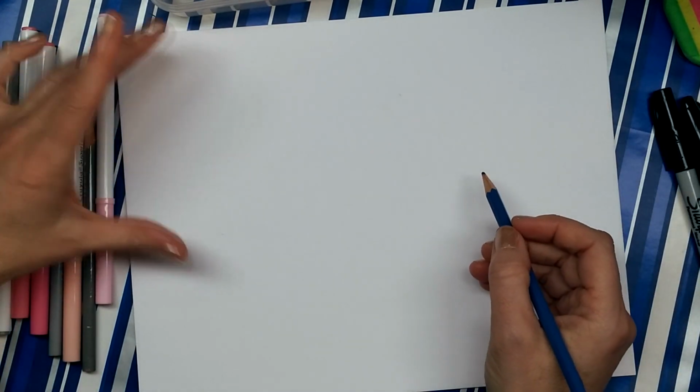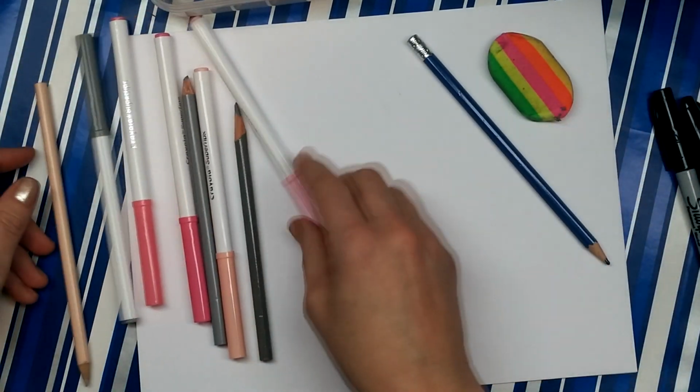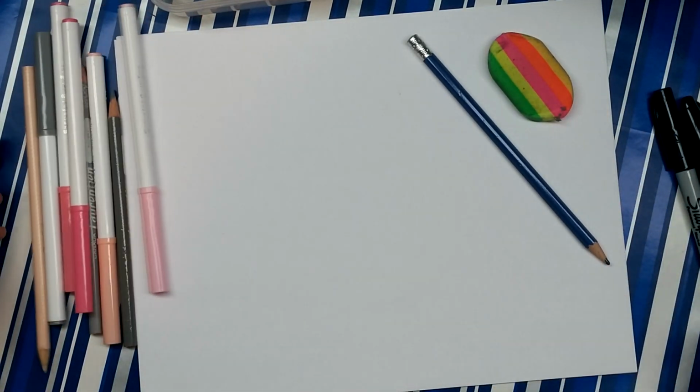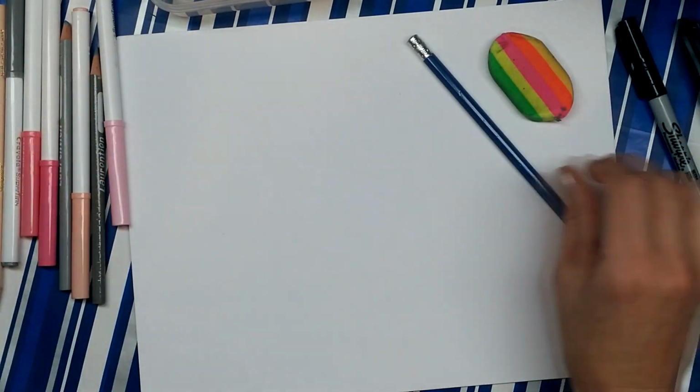So when we draw a Minecraft pig, we're going to need pencil and eraser as always, and then we're going to need some pinks and grays. I've got a combination of color pencils and markers, and you might also want your Sharpies for outlining.